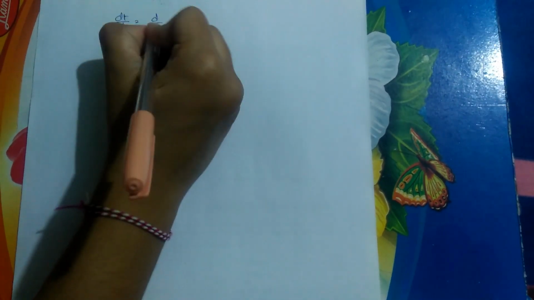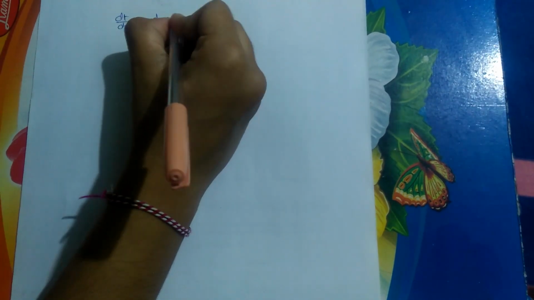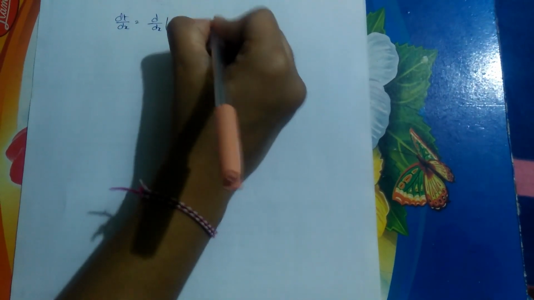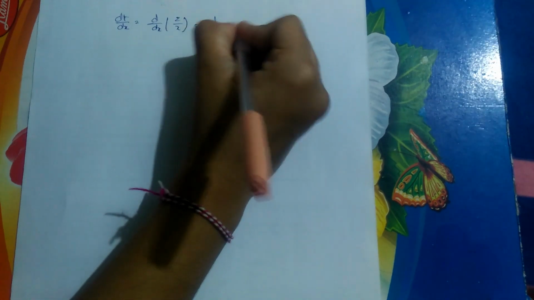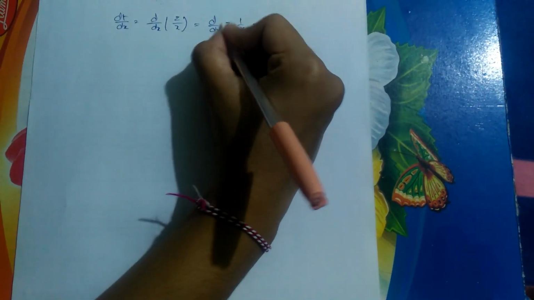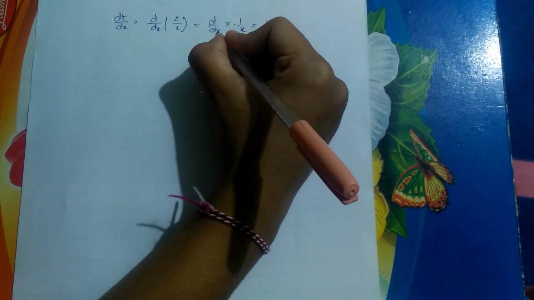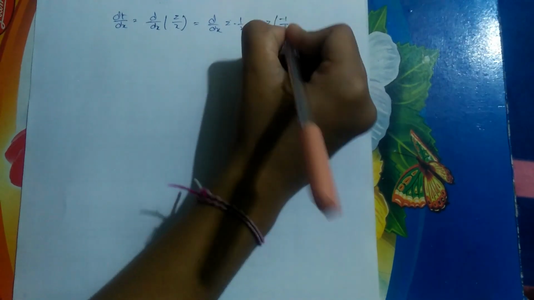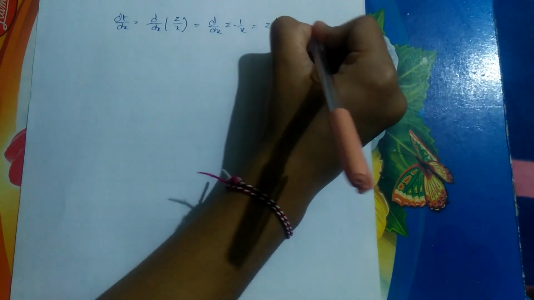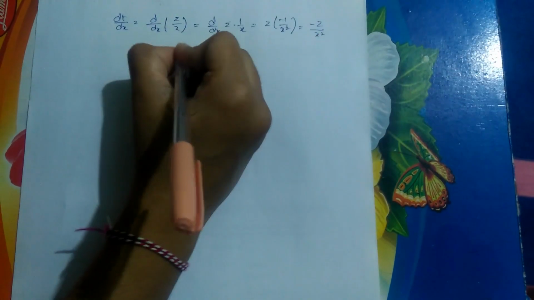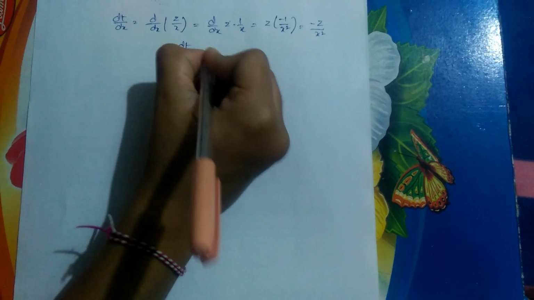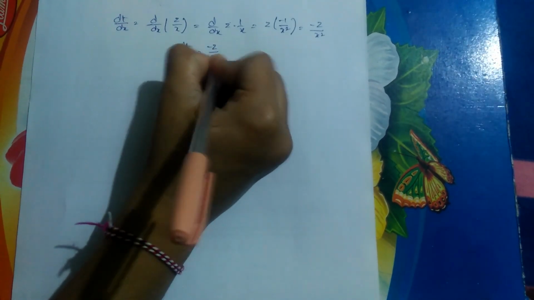Now t is differentiated with respect to x, y and z. Then ∂t/∂x is equal to ∂/∂x of t, which is z by x. So ∂/∂x of z into 1 by x. Now here z is treated as constant. z into 1 by x, the derivative with respect to x is minus 1 by x square. That is minus z by x square. This is ∂t/∂x is minus z by x square.